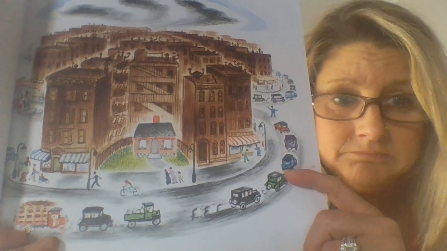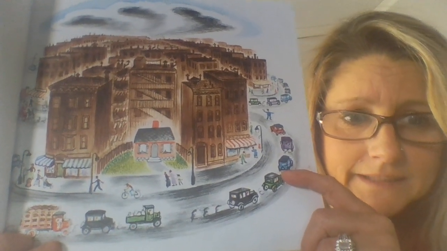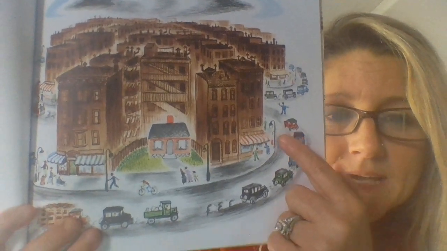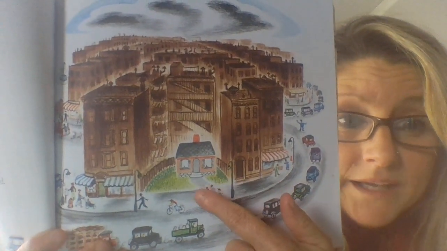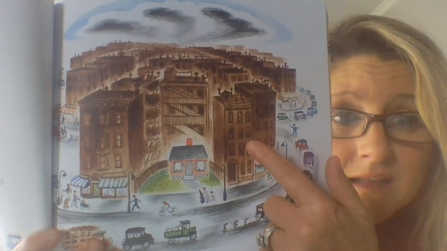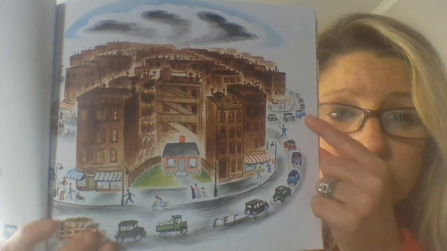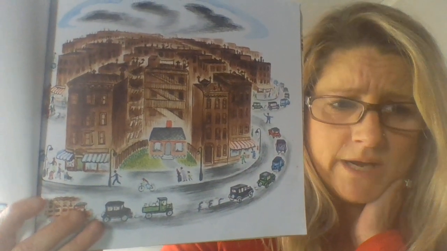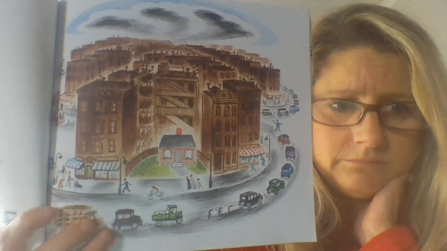Any trees? Can't really see any. I see some light posts. I see a little bit of grass only there by the little house, but I see lots of tall buildings. Even cars back here and more people. So I wonder how she's feeling right now.